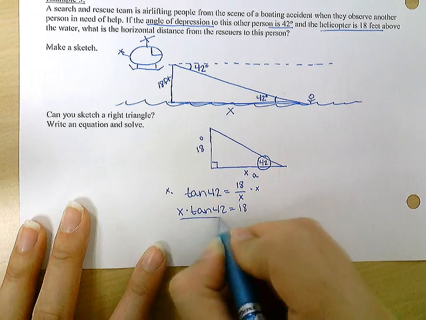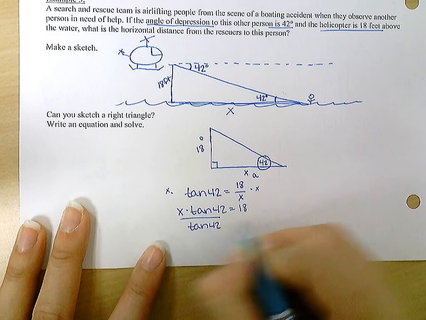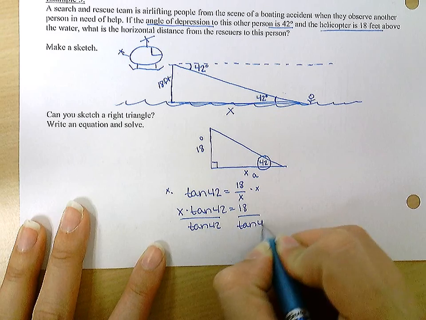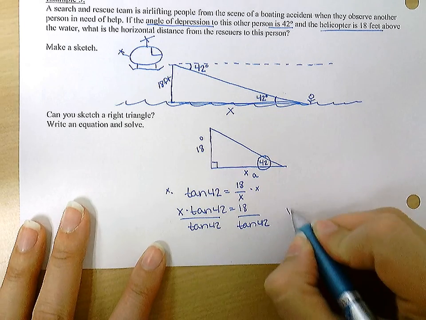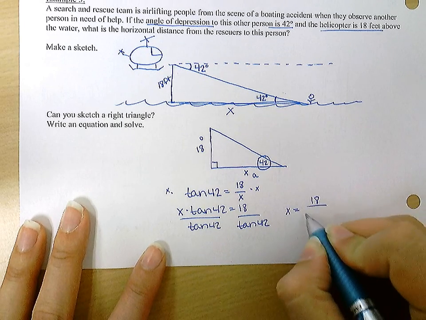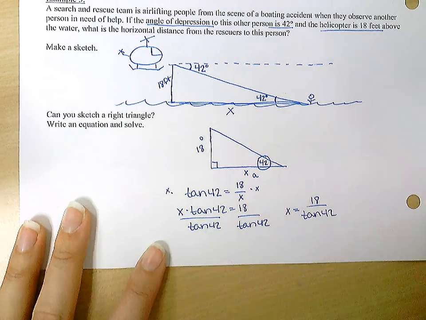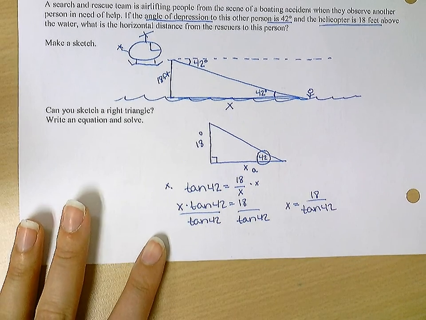and divide by tangent of 42. And that's what I can plug into my calculator.